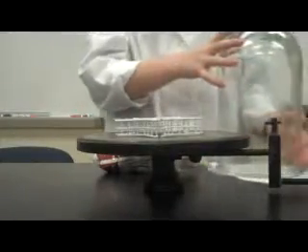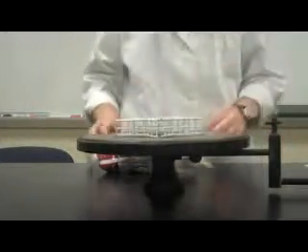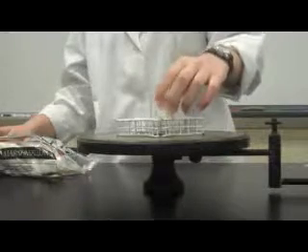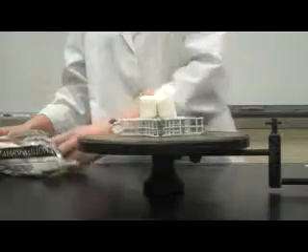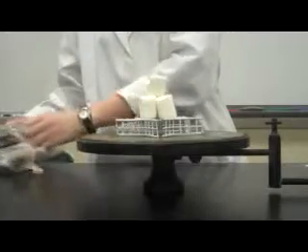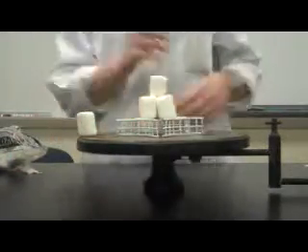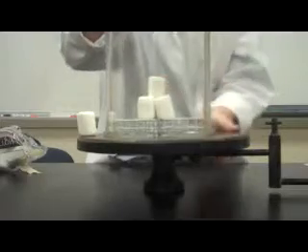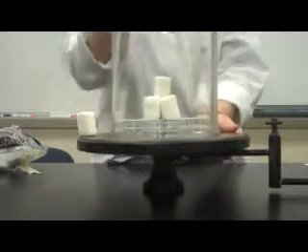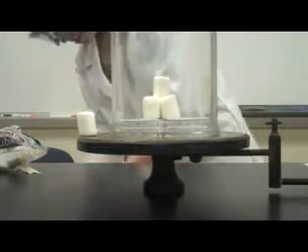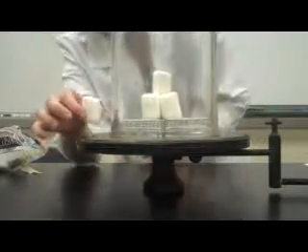To illustrate Boyle's law, we're using a bell jar vacuum and a bag of marshmallows. First, we're going to stack the marshmallows in a pyramid shape so that it's easy to see the change in volume that will occur. The purpose of the bell jar vacuum is to remove pressure from the inside of the bell jar. When the lid is placed on, a tight seal is formed between the bell jar and the stand. When the vacuum is turned on, pressure is removed from the inside of the bell jar.